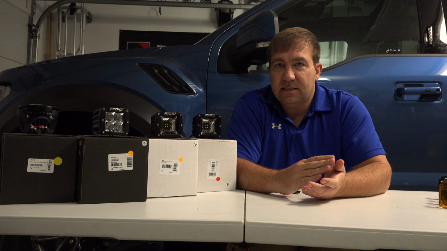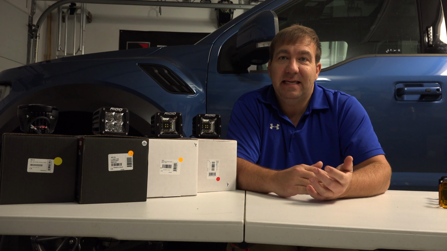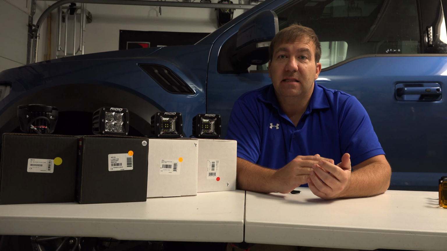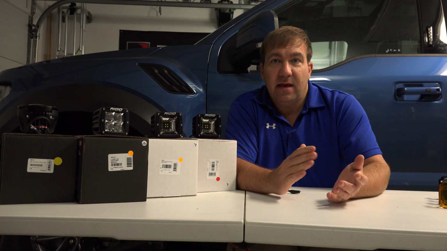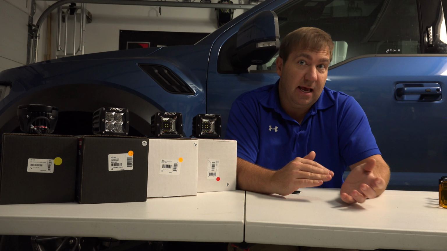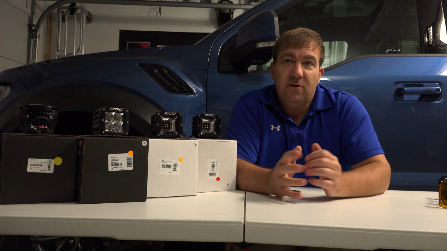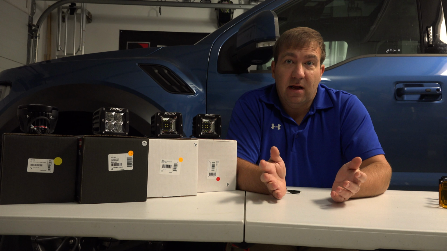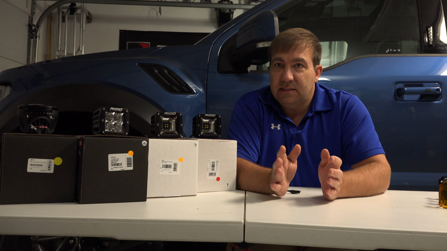the Radiance Lights and about the difference between an amber LED and a Selective Yellow LED light, and basically how the LED light produces a yellow or a white light. Because lately we've had a lot of customers that have been kind of confused by the amber LEDs and so on. So I want to take a few minutes to explain that. So let's dive right in.